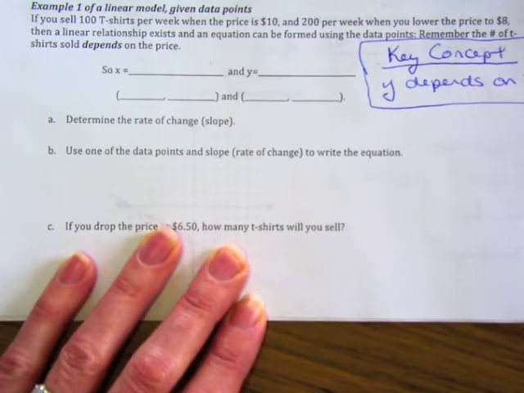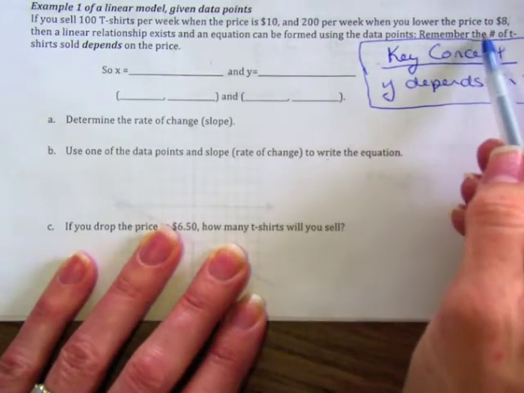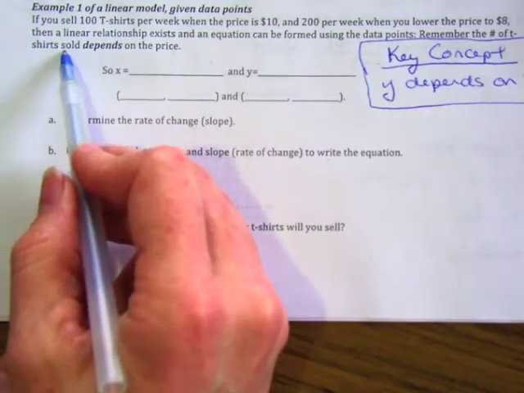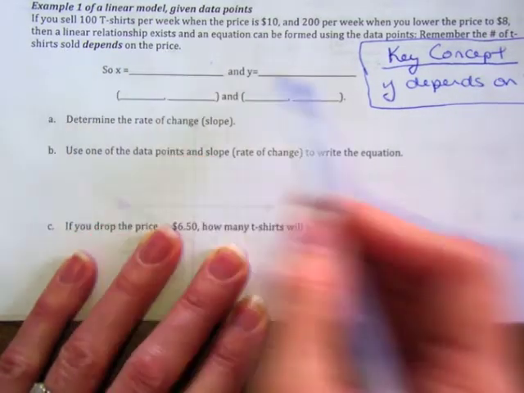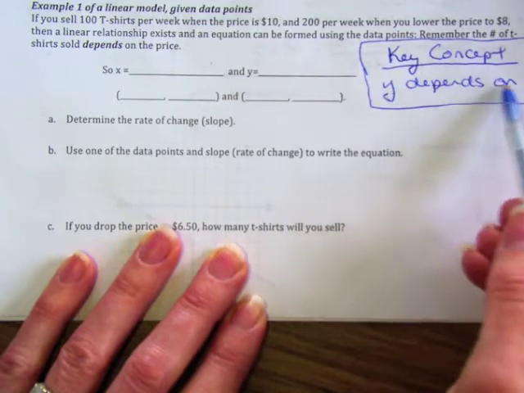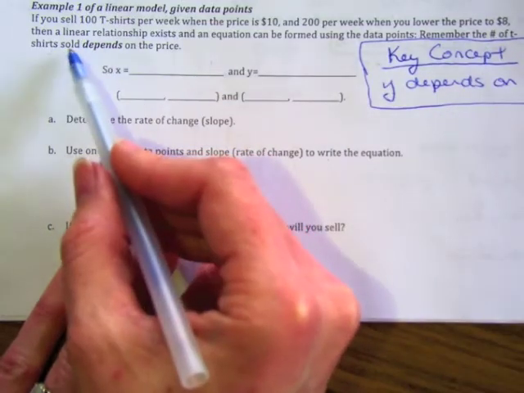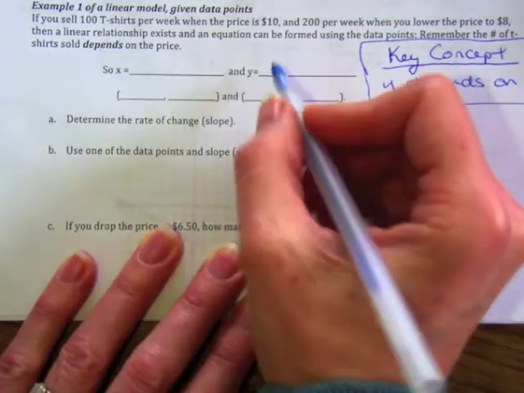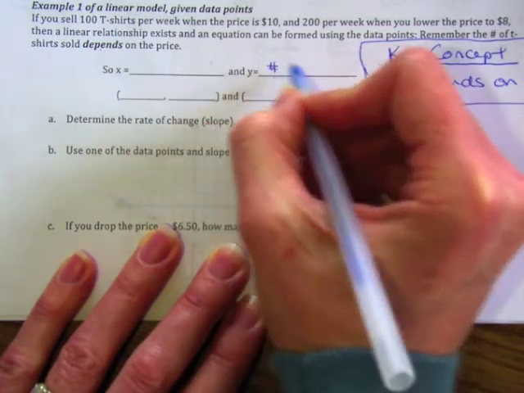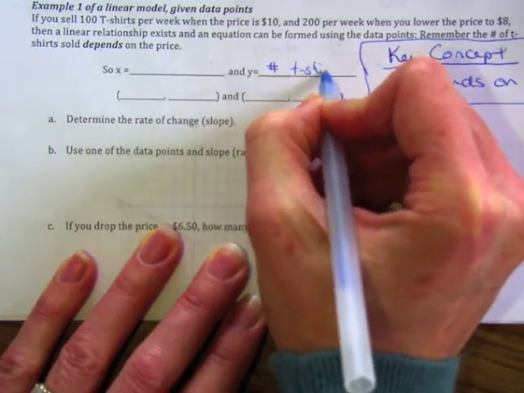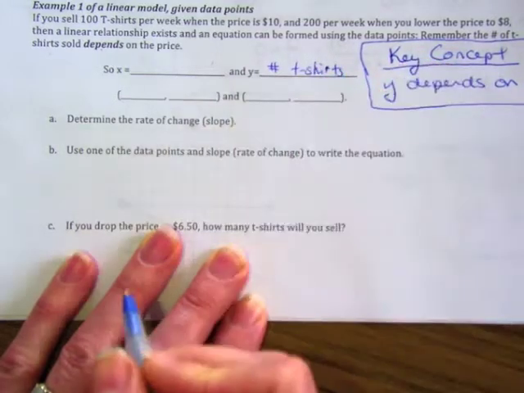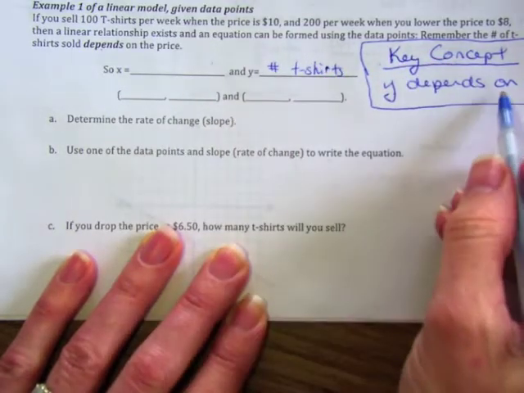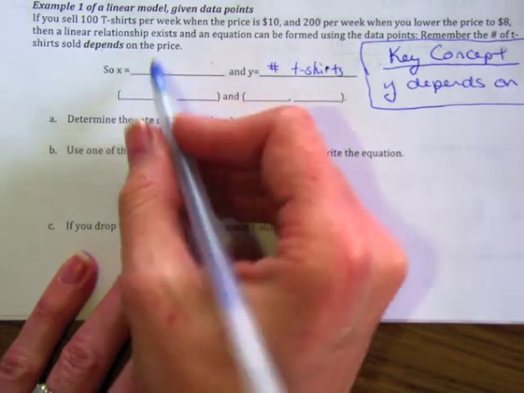And so in that last statement it says, remember, the number of t-shirts sold depends on the price. So it's the Y value that depends on the X. So the number of t-shirts sold is the one that depends on the price. So our Y value is our number of t-shirts sold. And our X value is what it depends on. In this case, it depends on the price.